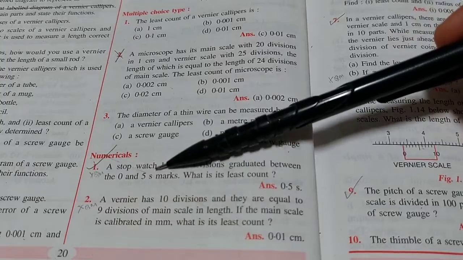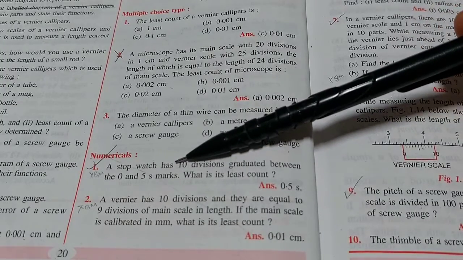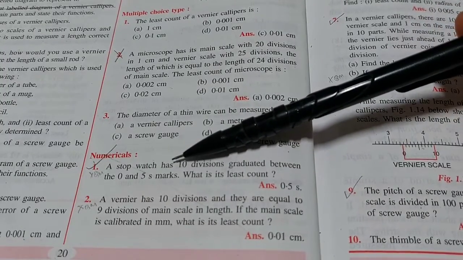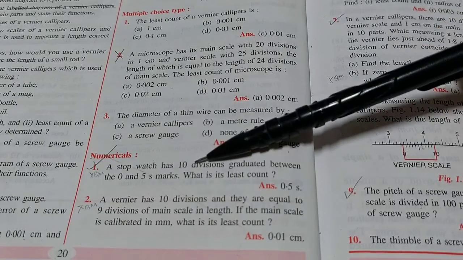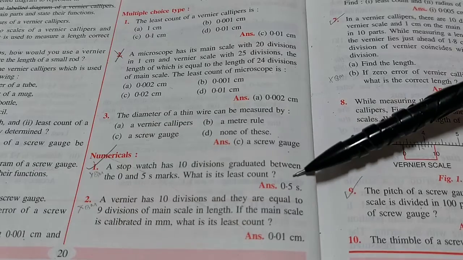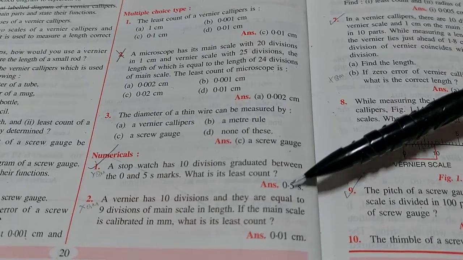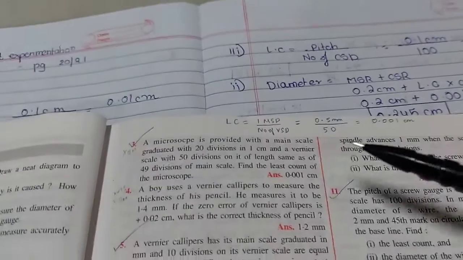Now between 0 and 5 seconds, if there were 5 graduations, then each graduation would be equal to 1 second. But there are 10 divisions. So that means the smallest division is of half a second. That's the answer.